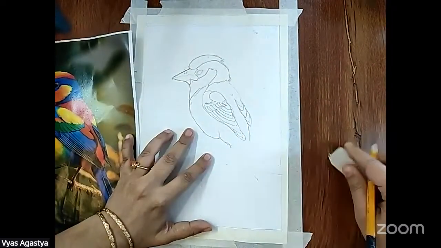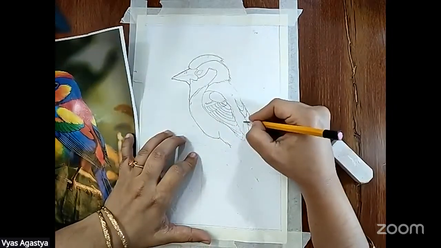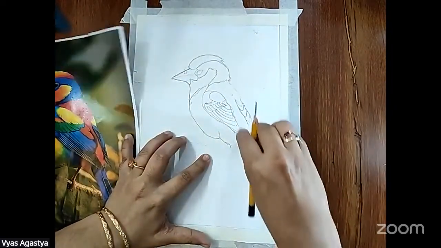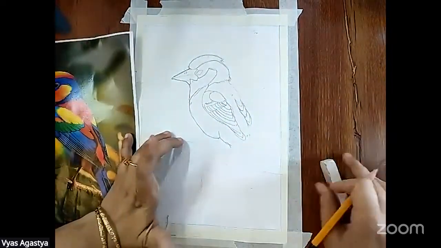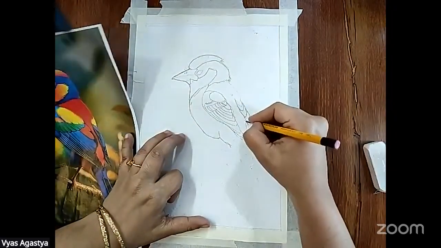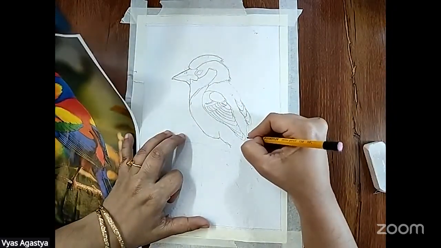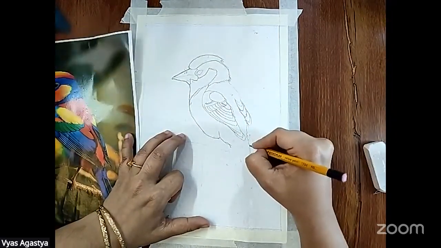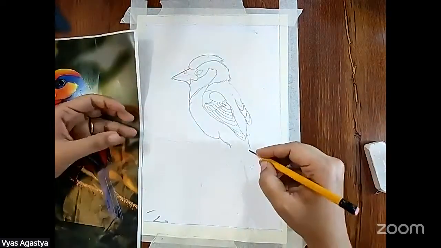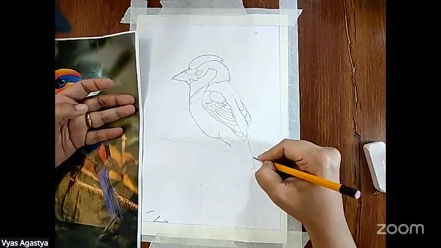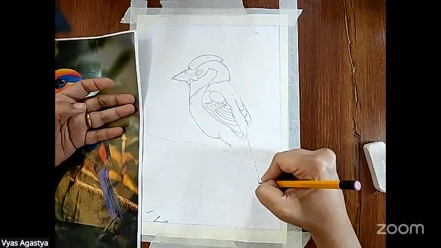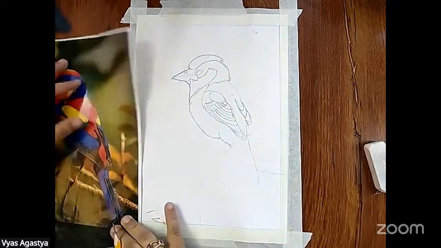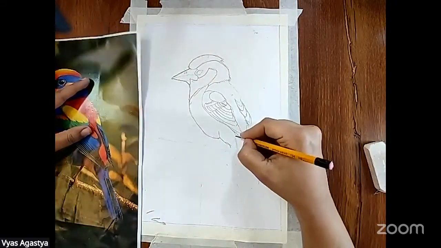Just imagine how the tail will be whenever you see a bird. You observe it with open eyes, how the bird is sitting and what geometrical shape I can give to that bird. It's a fun activity actually.